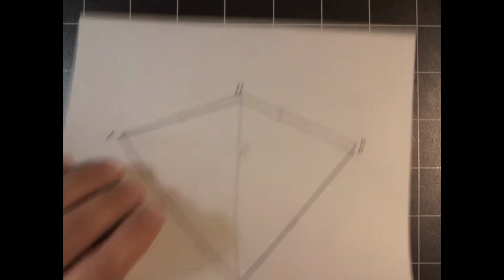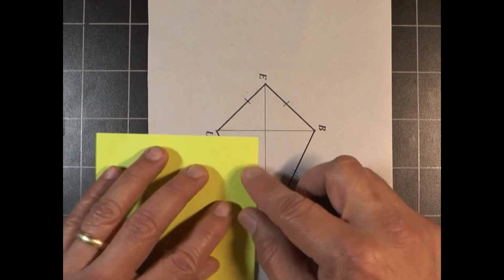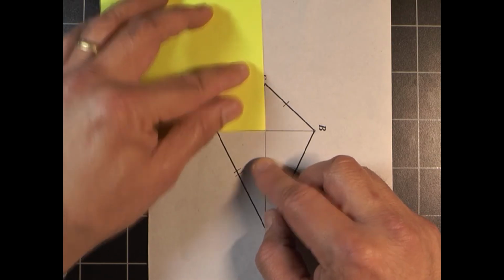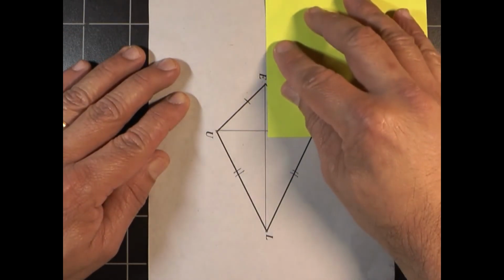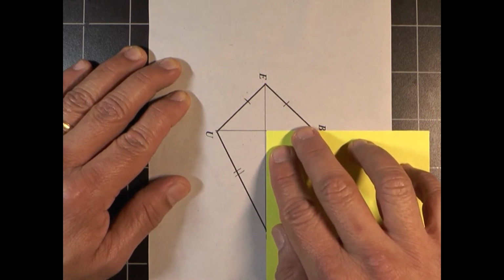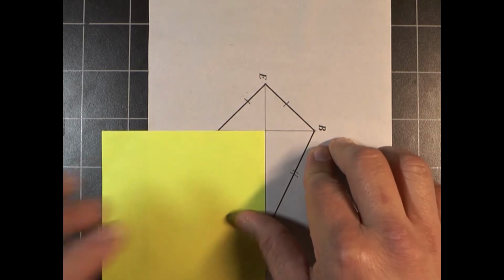I'll do this again on another kite. Now, as you think of the next property of a kite, fill up the statement.